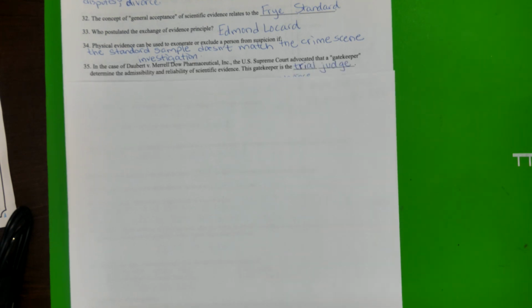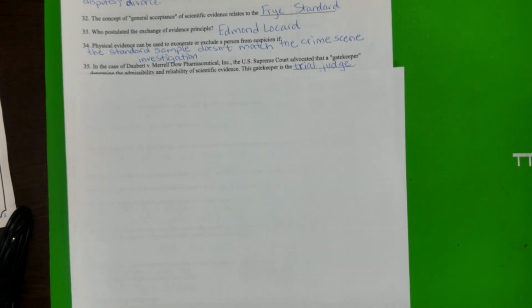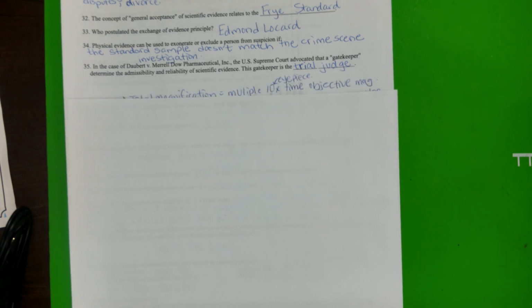Okay, so in the case of Daubert versus Merrell Dow Pharmaceuticals Corporation, the U.S. Supreme Court advocated that the gatekeeper determines the admissibility and reliability of scientific evidence. This gatekeeper is the trial judge.